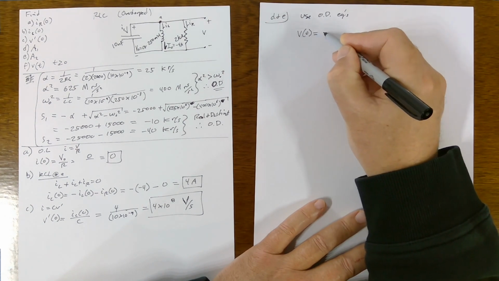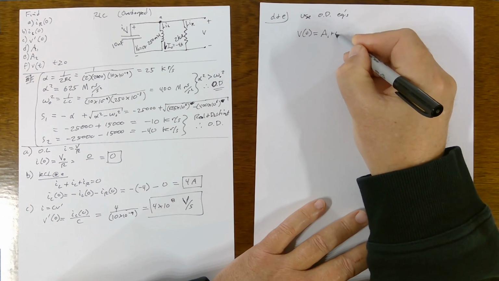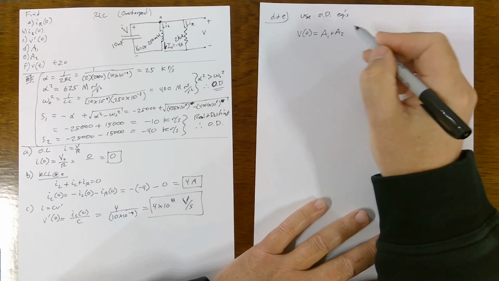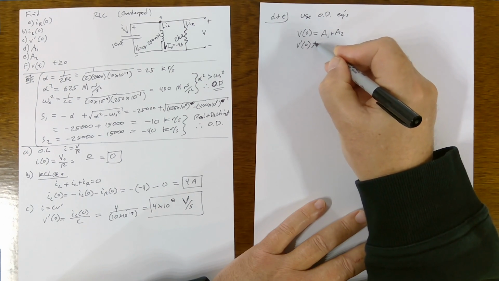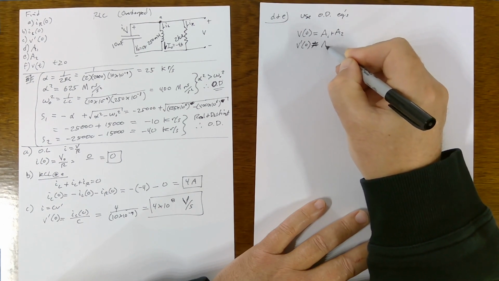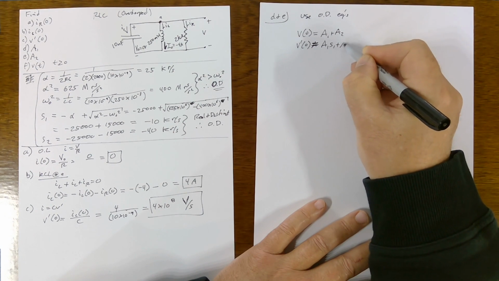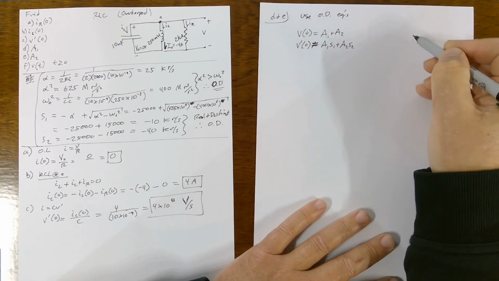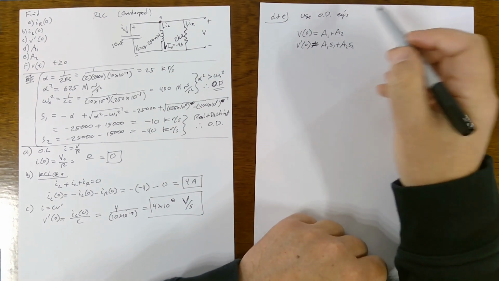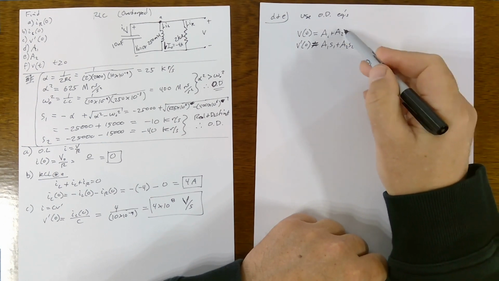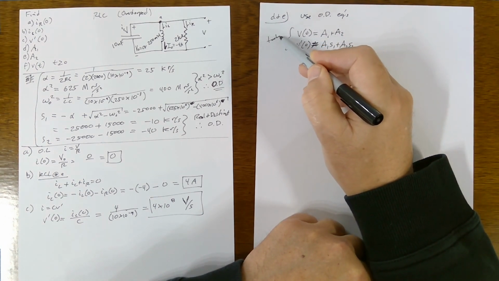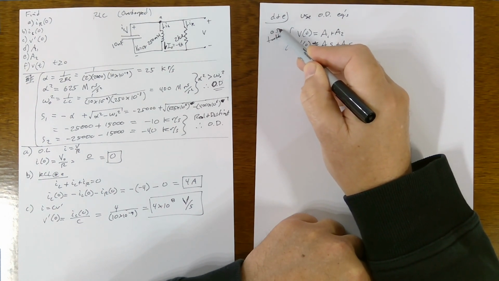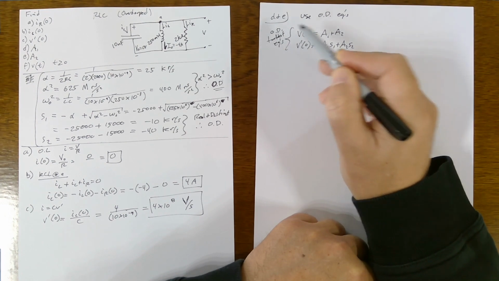V at 0 is A1 plus A2. And V prime at 0 is A1 S1 plus A2 S2. These are just from our OD toolkit equations.